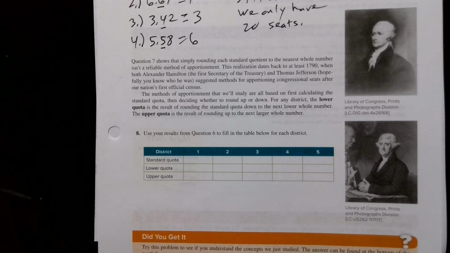The methods of apportionment that we'll study are all based on first calculating the standard quota, then deciding whether to round up or down. For any district, the lower quota is the result of rounding the standard quota down to the next lower whole number. The upper quota is the result of rounding up to the next larger whole number. Use your results from question 6 to fill in the table below for each district.